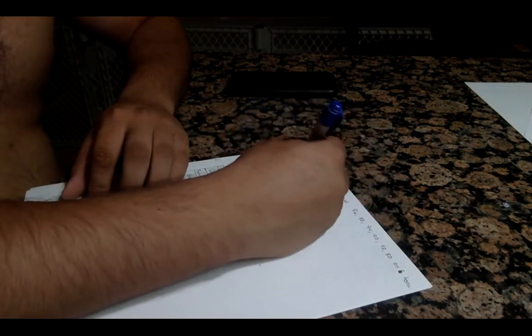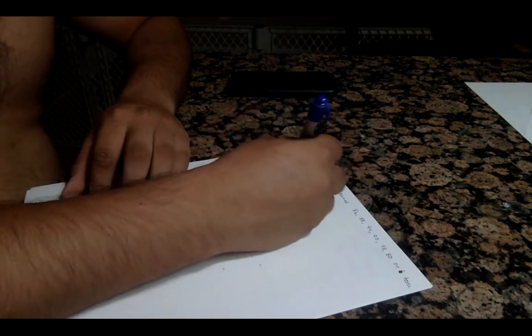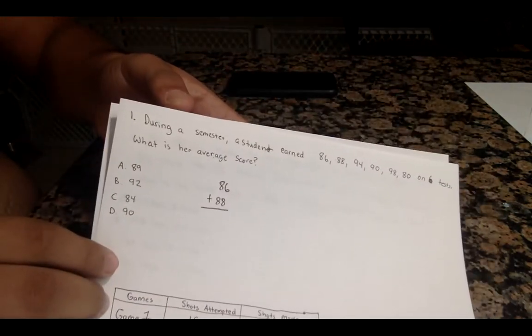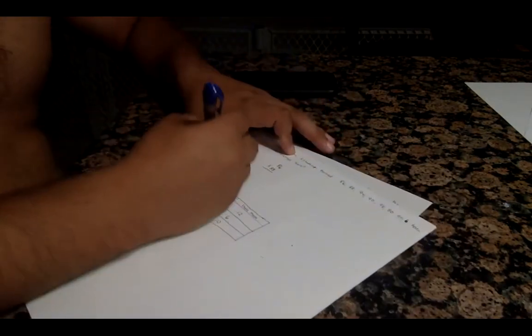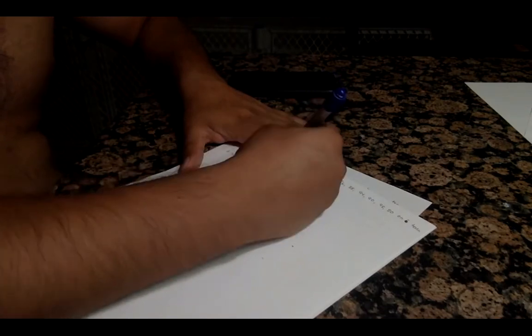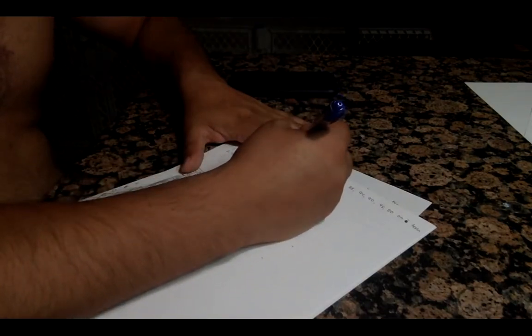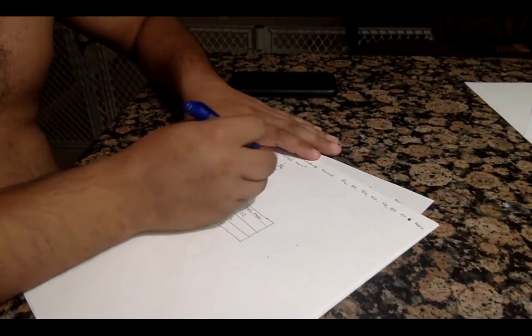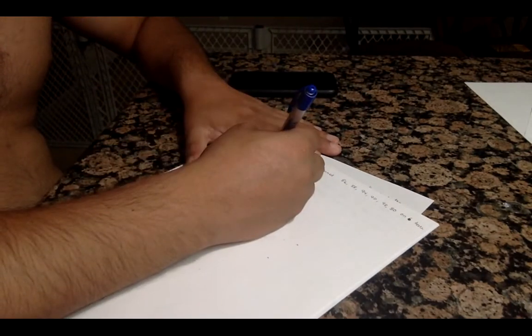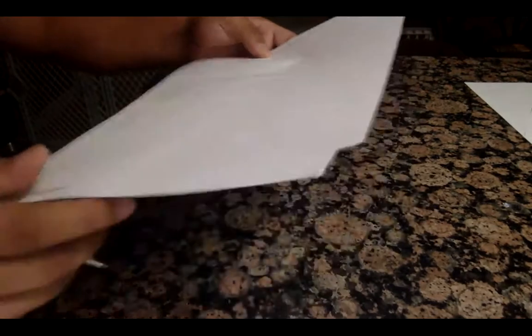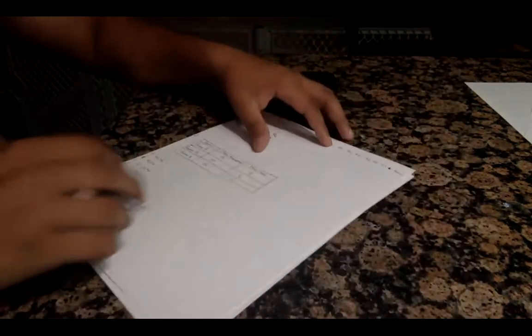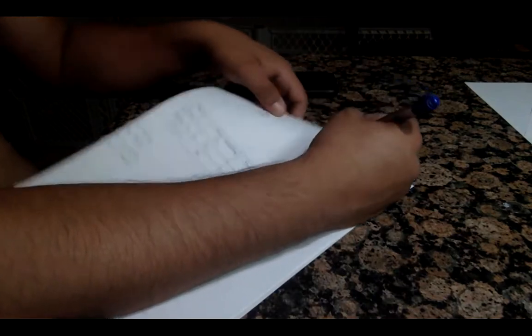scores. So 86 plus 88. So if you look right here, 86 plus 88, which are the first two. 8 plus 6. 8 plus 6 is going to be 14. We're going to carry the 1. And then 8 plus 8 is 16. But we're going to add the 1 again, which is going to be 17. So it should be 174. And I'm going to cross off the first two, so I know I did them.